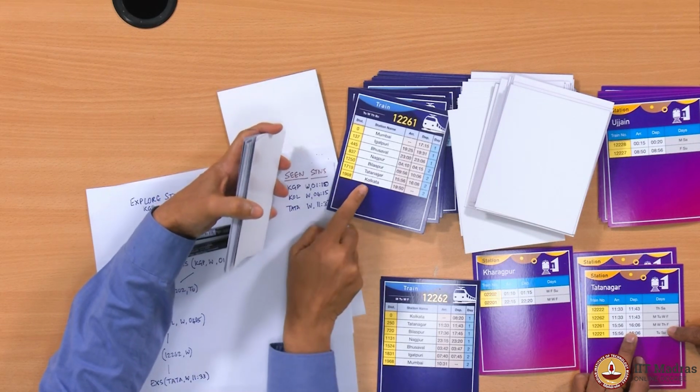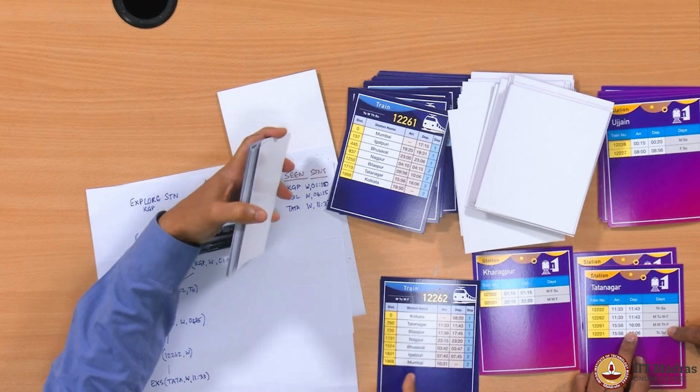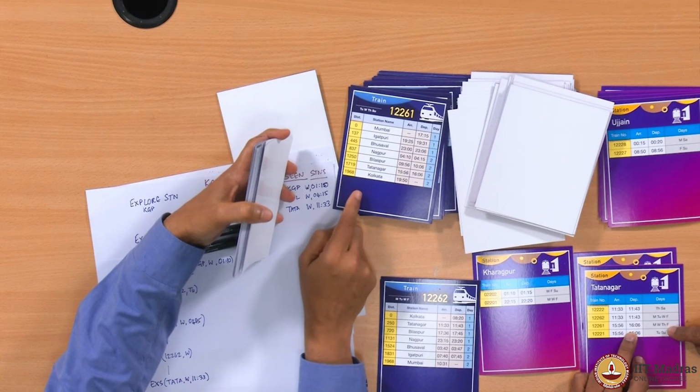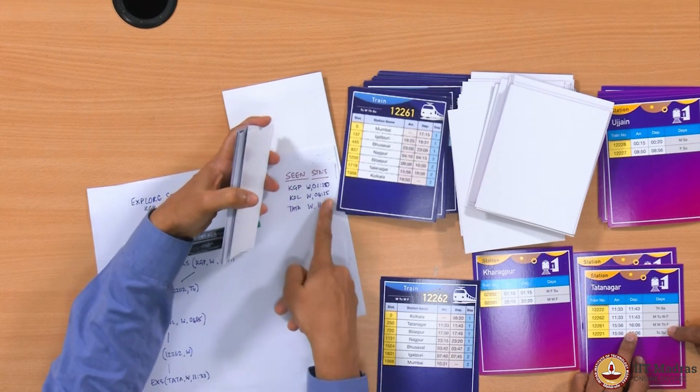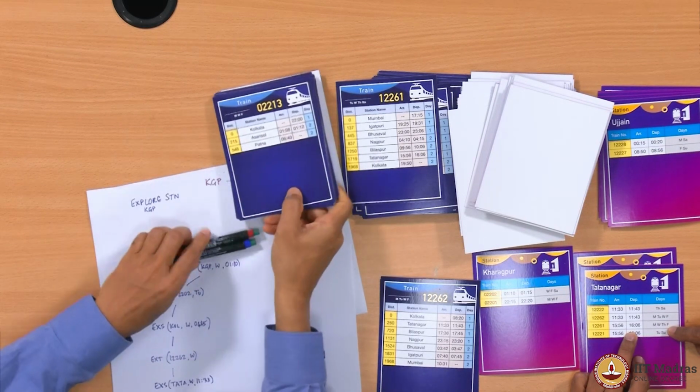Which we have seen, so there's nothing to do. Actually, if we ask it, I mean, we could go through that. It will explore 12261 on a Wednesday, which will say explore Calcutta, and it'll say Kolkata is already seen after that time, so it will come back. So we can just skip that. I will just write it, but we won't go through it.